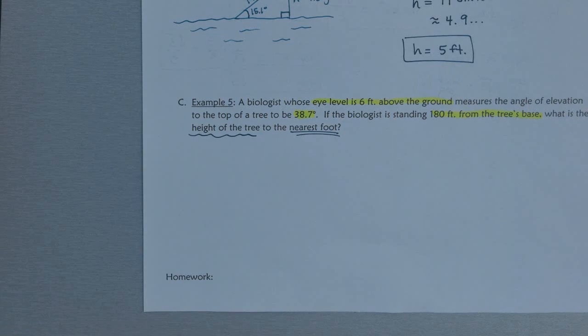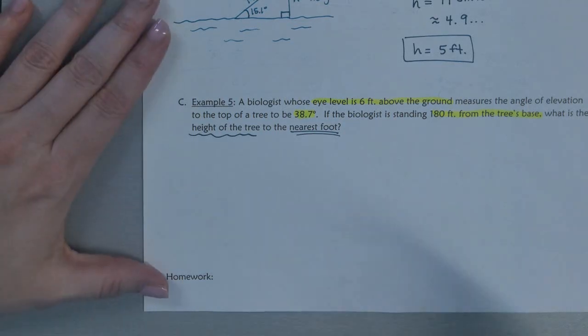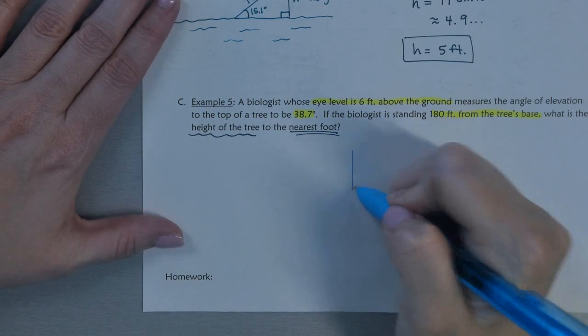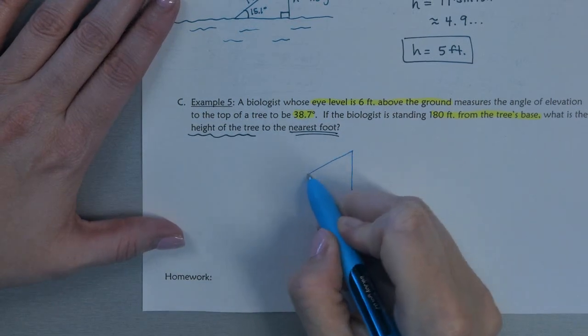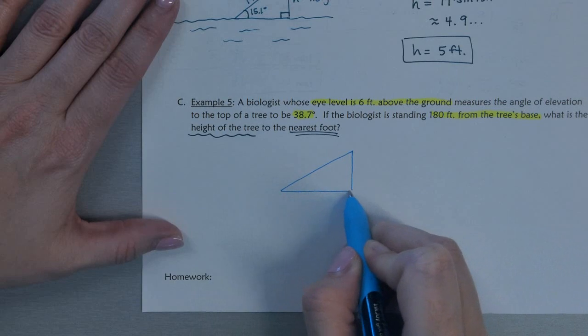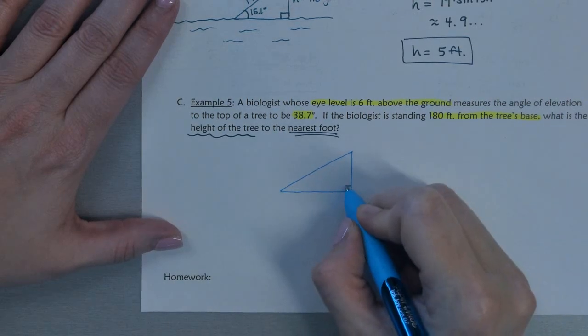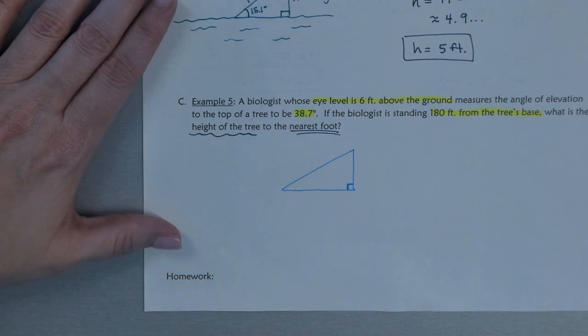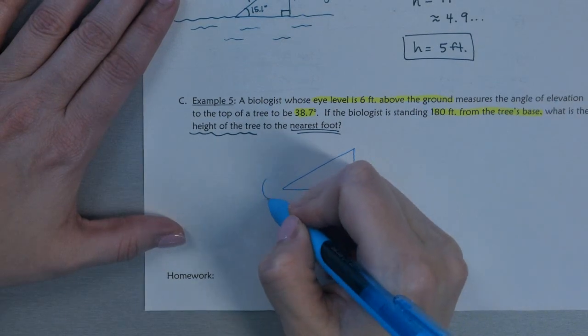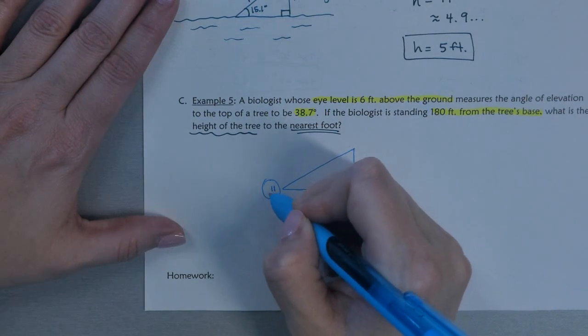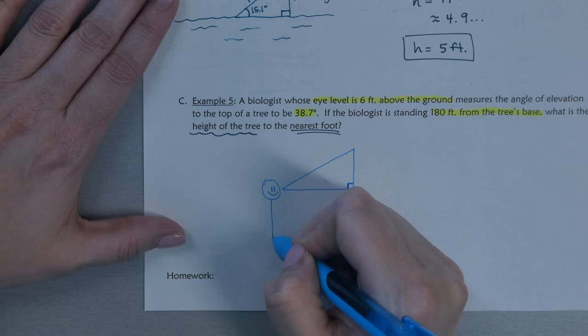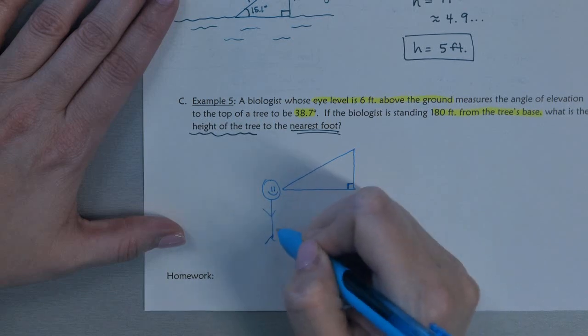So again, I just recommend that you always start with your triangle, okay? The scale isn't super important to me, as long as you have your right triangle, and then this is their eye level. I'm just going to draw my person.